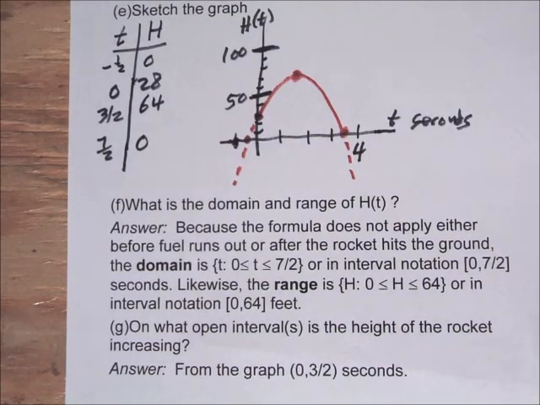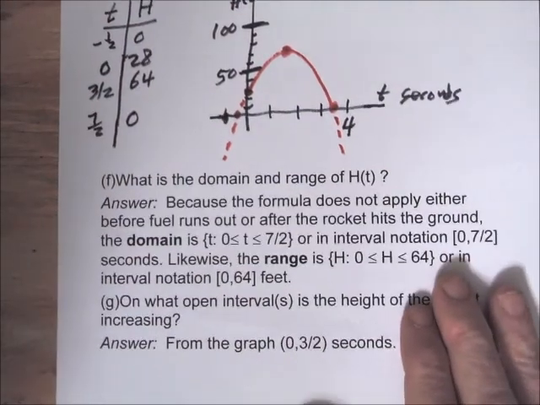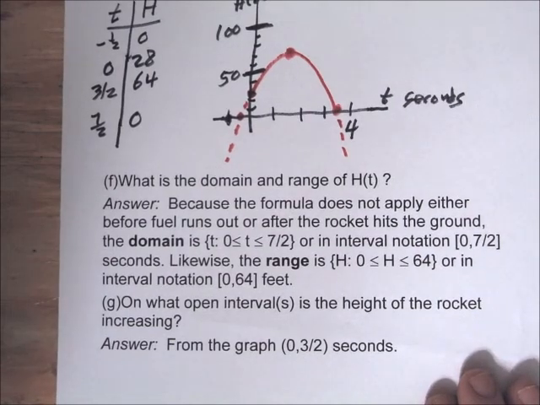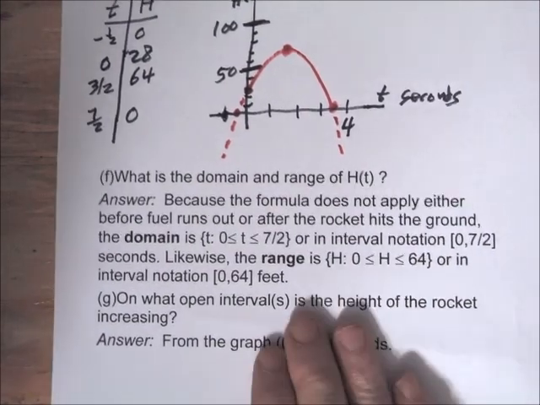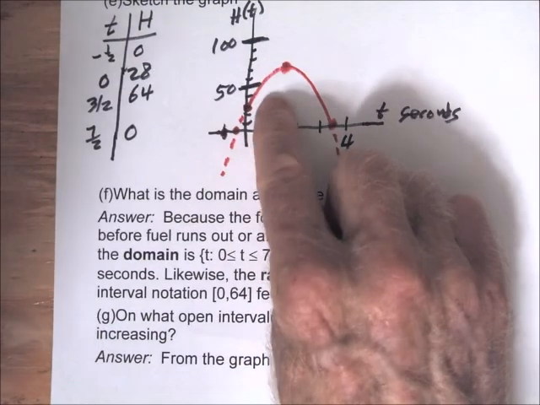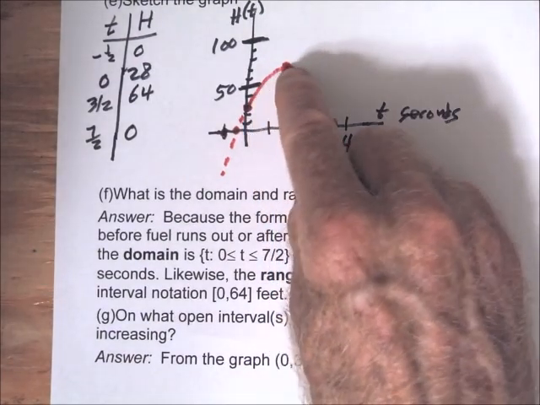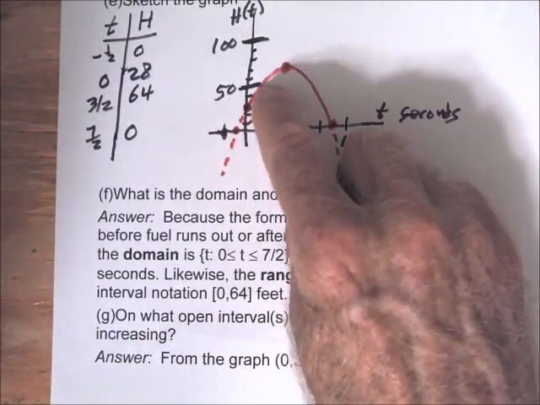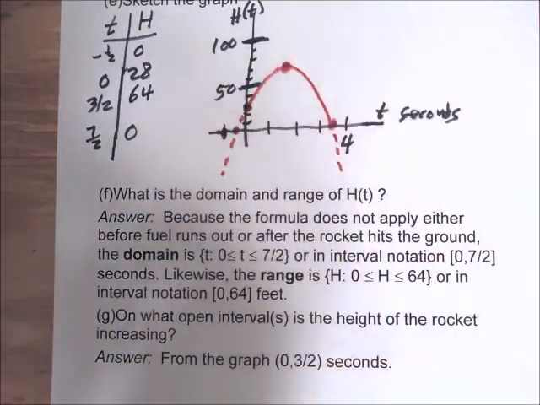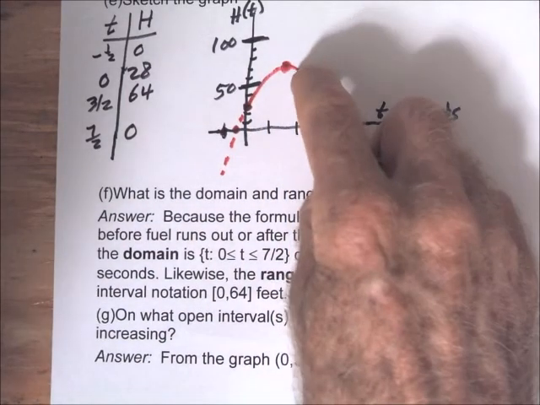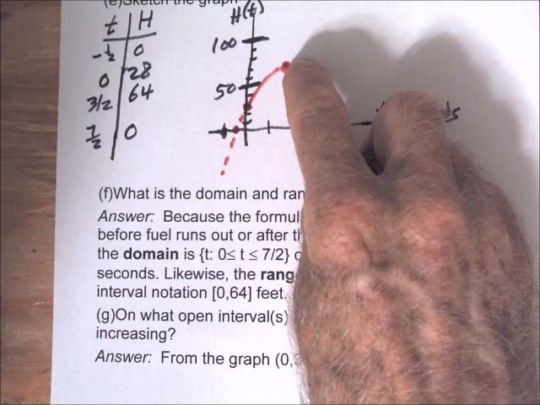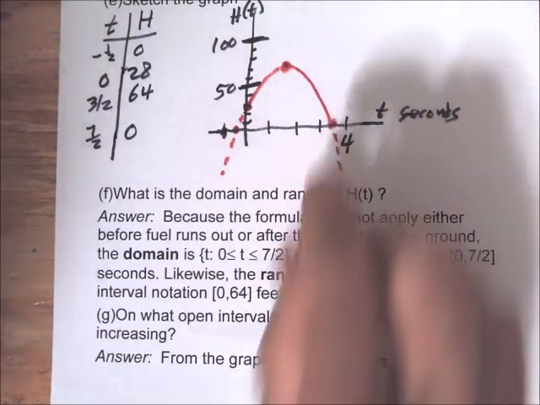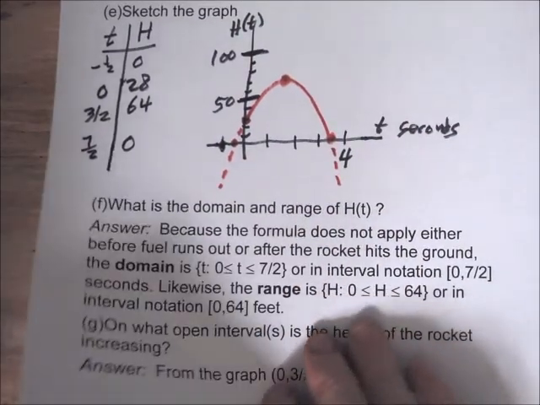We could also ask on what open intervals the rocket is increasing. The height of the rocket is increasing, and it's apparent from the graph, from time 0 to time 3/2, right? That's when the height is increasing. You have a positive slope there, and then it would be decreasing from time 3/2 to time 7/2. That's when it hits the ground.